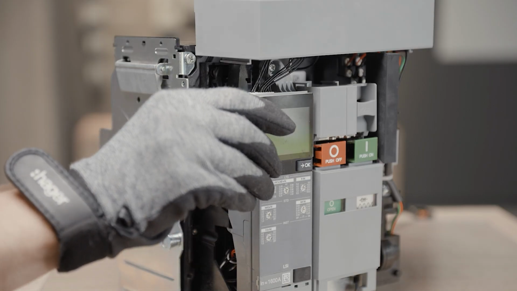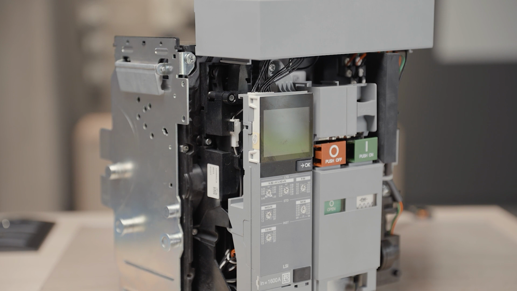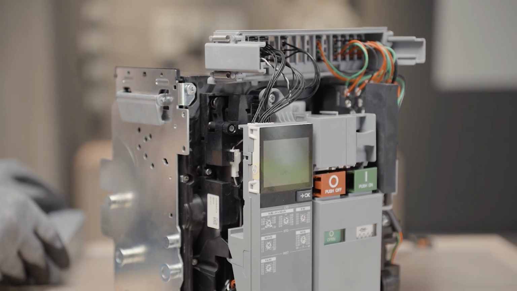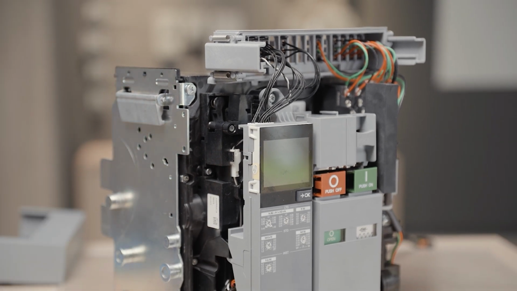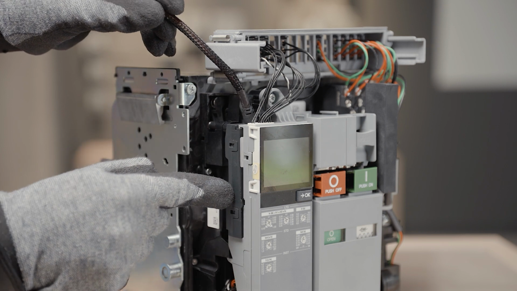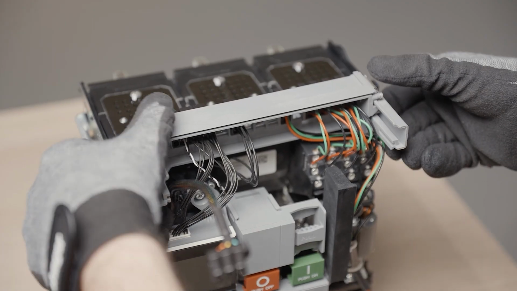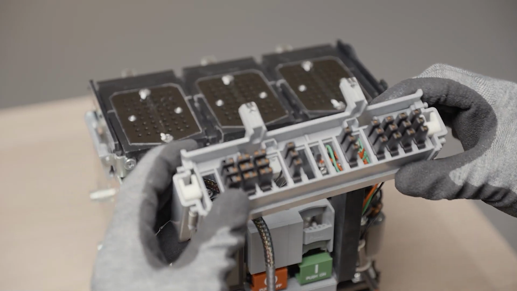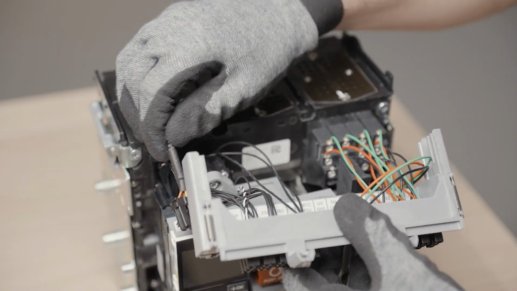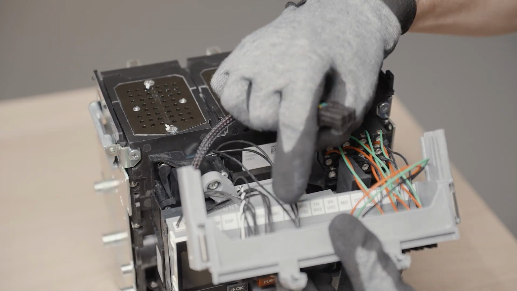Remove the dummy plastic part behind the trip unit by sliding it out. Take the OAC, slide it behind the trip unit. On draw-out version ACB, plug the OAC connectors on the connectors interface in the correct places, indication OAC.